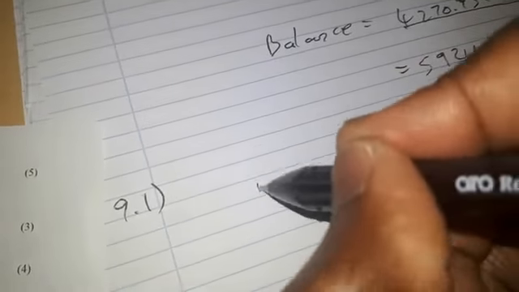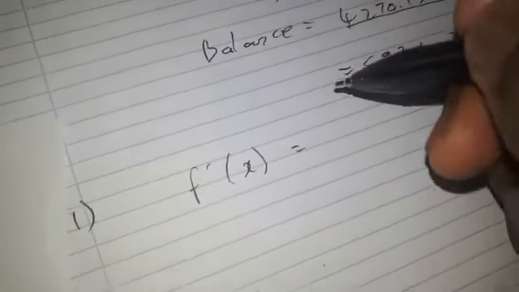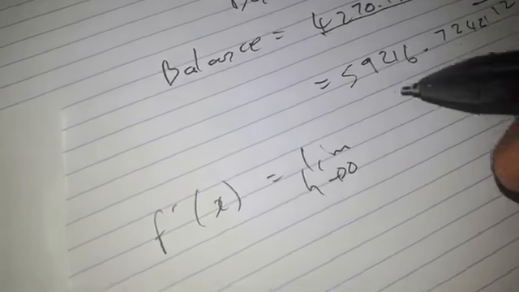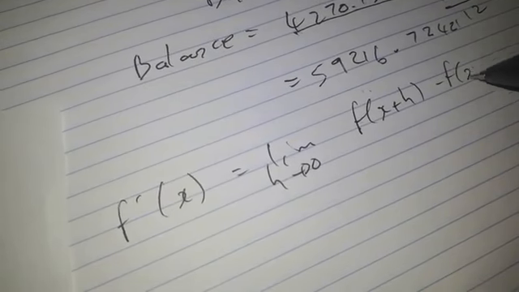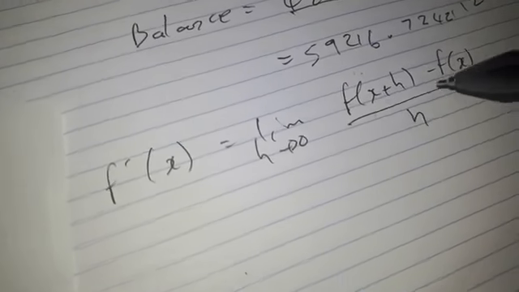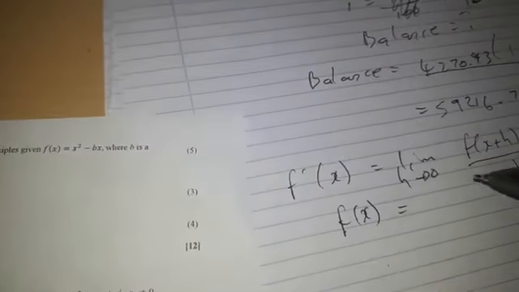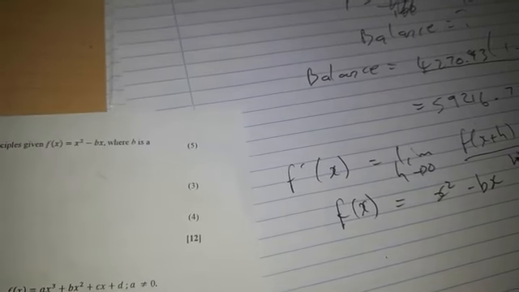9.1 says we need to use first principles, right? So here our first principles formula, f prime of x, is equal to the limit as h goes to 0 of f of x plus h minus f of x, the whole thing over h. The one thing to take away from this question is they said f of x is x squared minus bx.